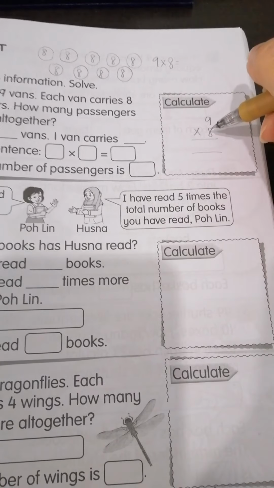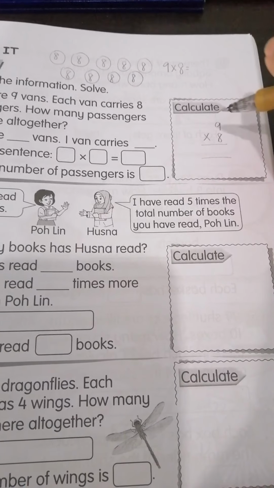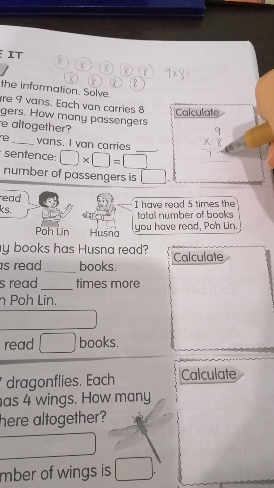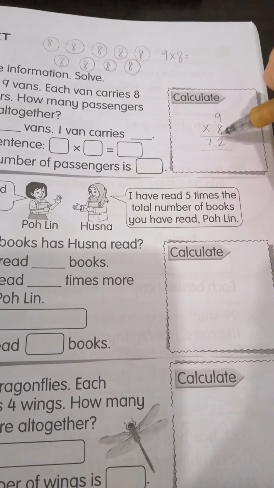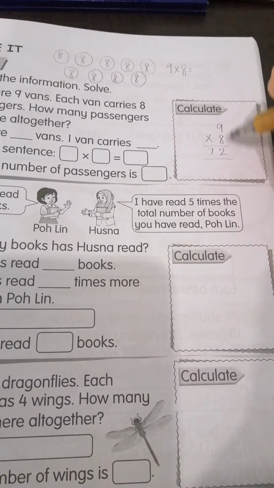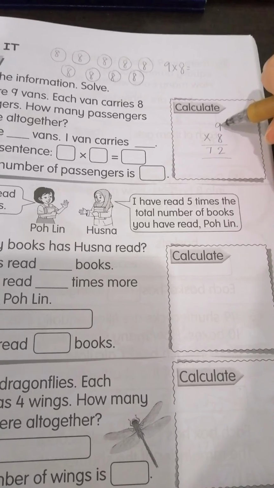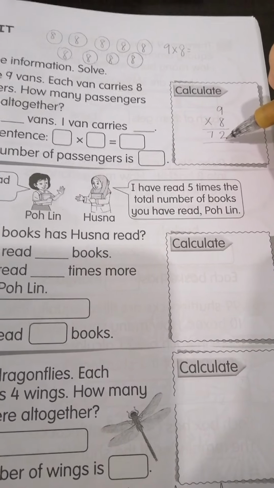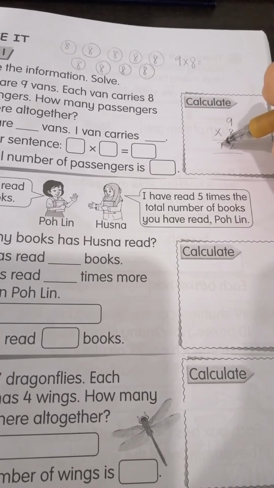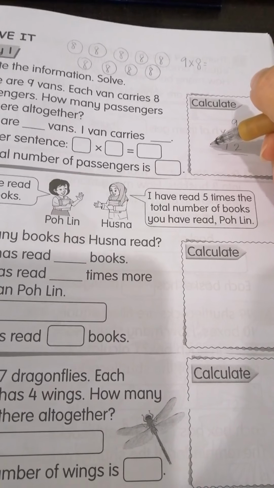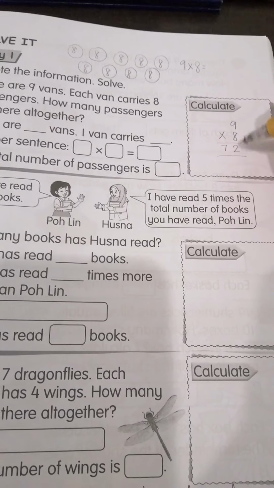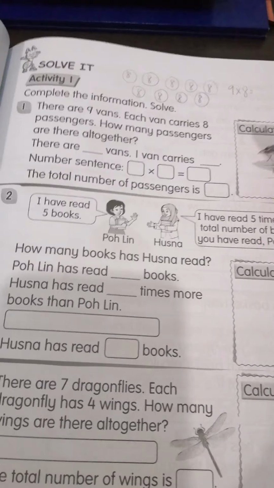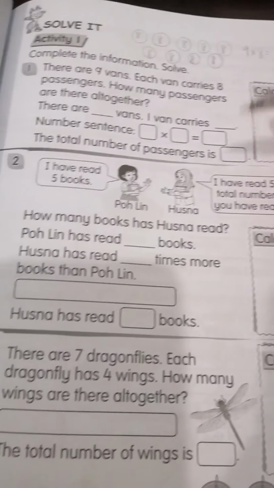So 9 times 8 is, I will tell you the first answer, 72. So you write it correctly, nicely. The ones must be under here correctly, in a straight line. Not the 2 in front and the 7 in front again. It must be straight in a line. So this is the answer. Number 1. Number 2 now.